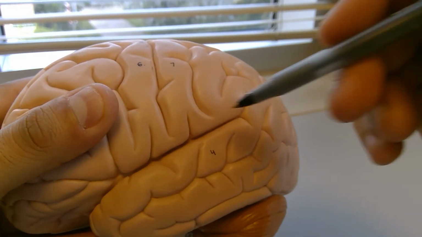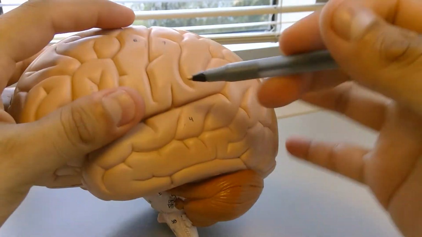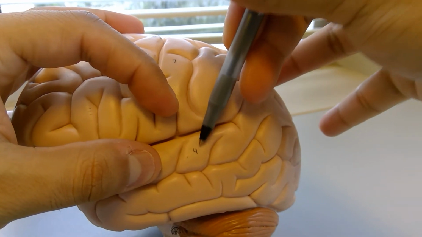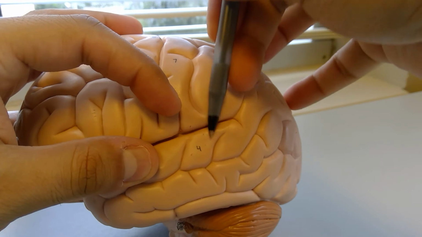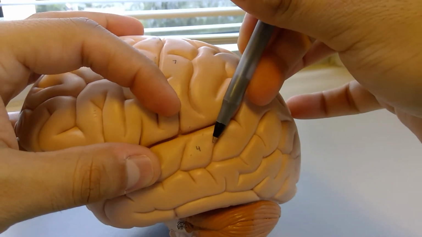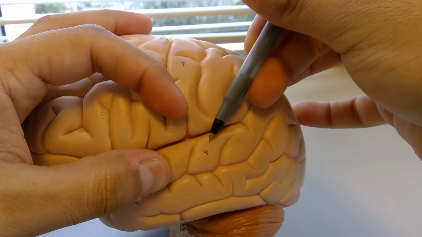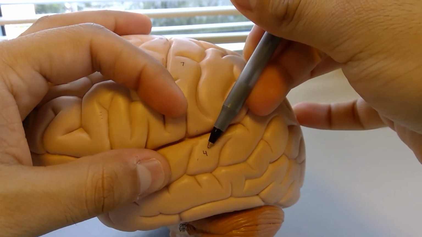If they open it up and clamp it open, and then point into this temporal lobe, pointing downwards and into it rather than straight inwards, they're most likely pointing at the Heschl's gyrus. And that would be the primary auditory cortex.